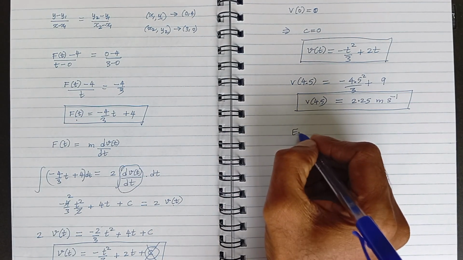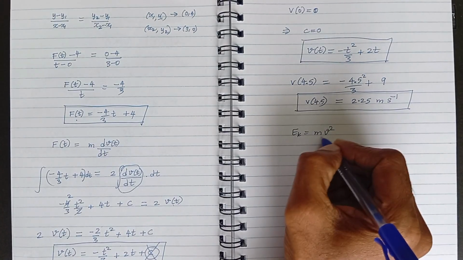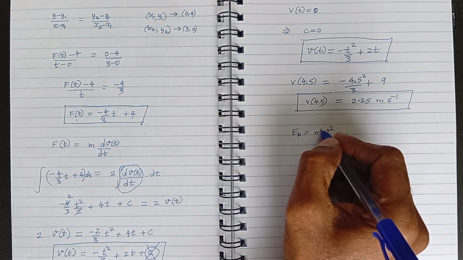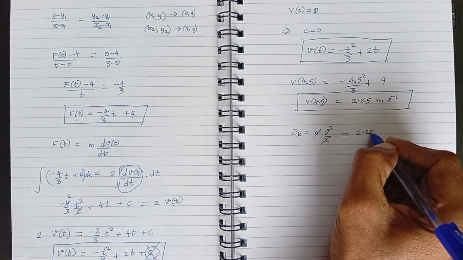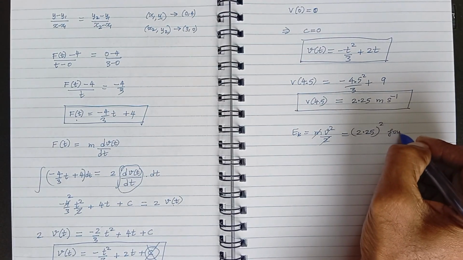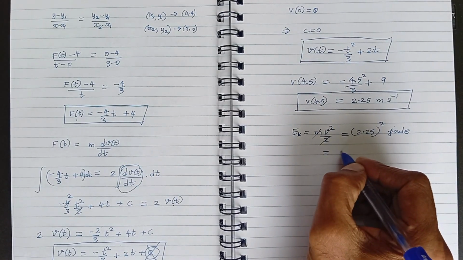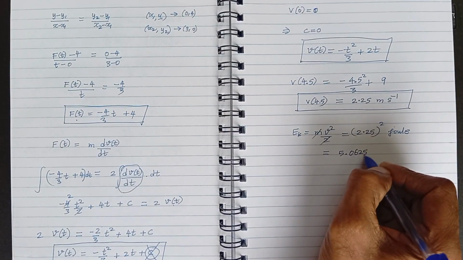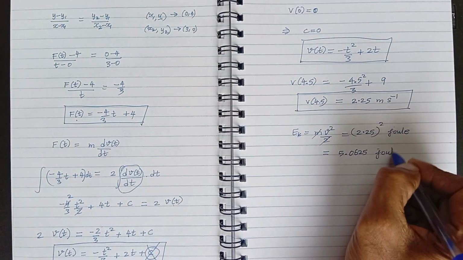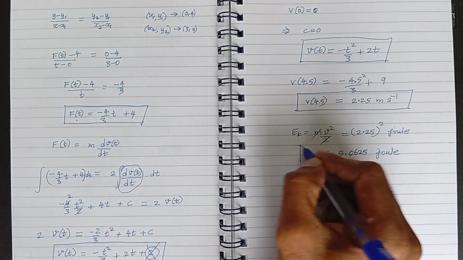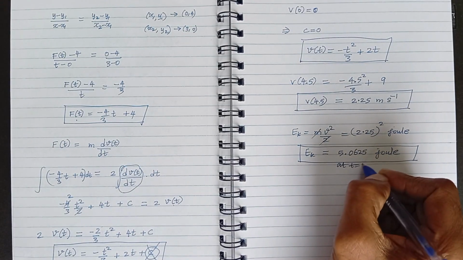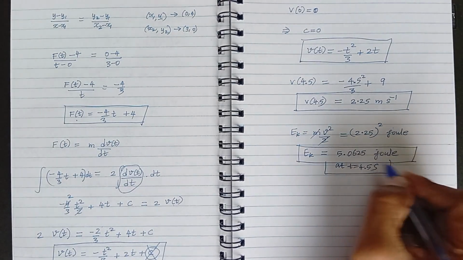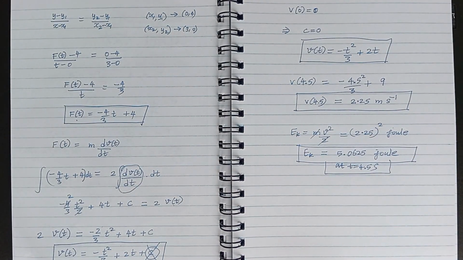Let's go to the kinetic energy, equal to mv square by 2. Mass is 2 kilogram, right? So 2 cancels out. All that remains is v square, that is 2.25 square, and unit is joule, okay? And this value is 5.0625. This you can compute using a calculator. So kinetic energy of this block of mass at t equal to 4.5 second is this value, 5.0625 joule, okay? So now we have solved this problem.